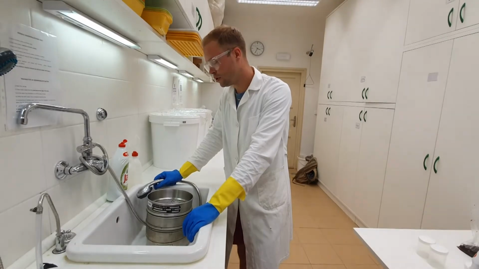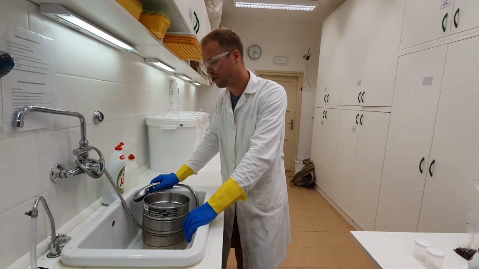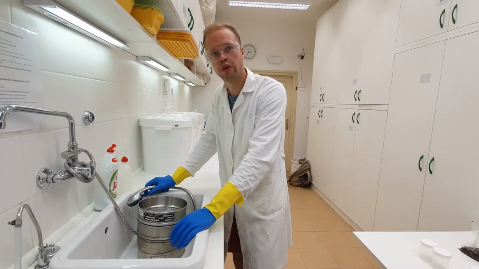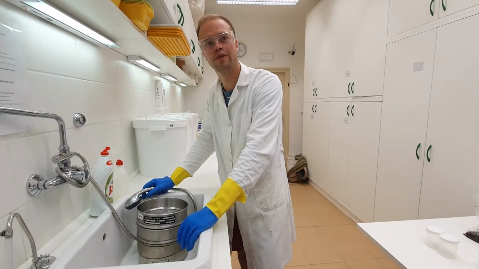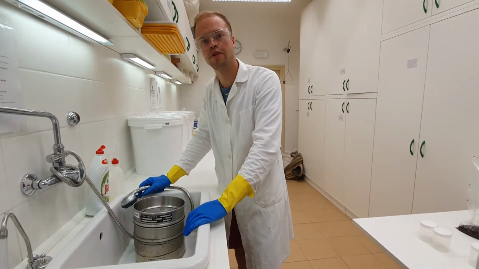It's better to overdo it with the soap to rinse all the paraffin oil off than to be too quick with it, because you really want to get rid of all the paraffin oil, otherwise it will be a mess under the microscope afterwards.